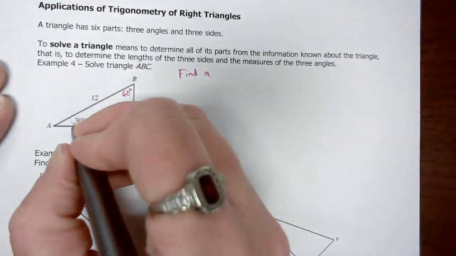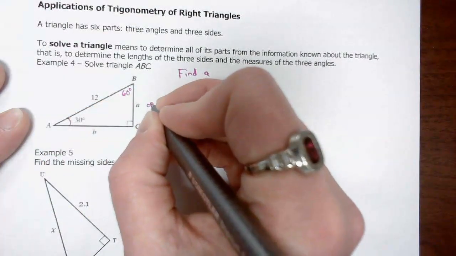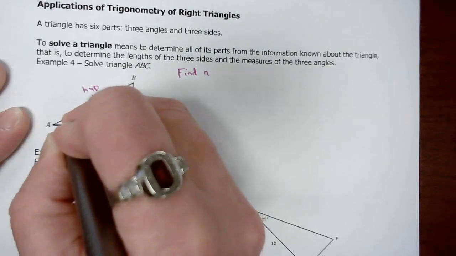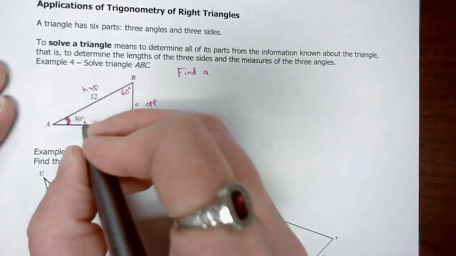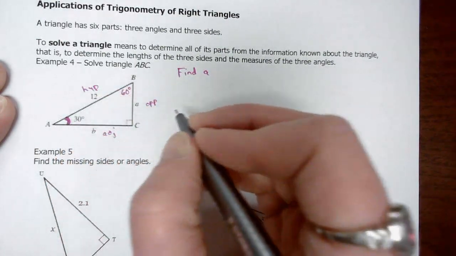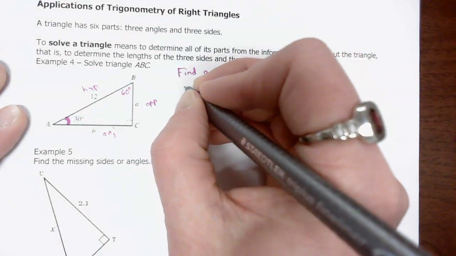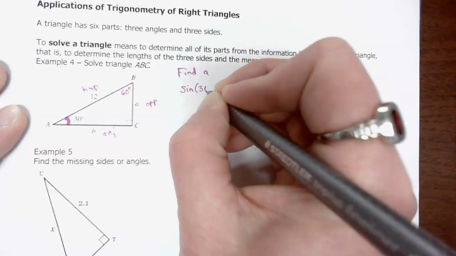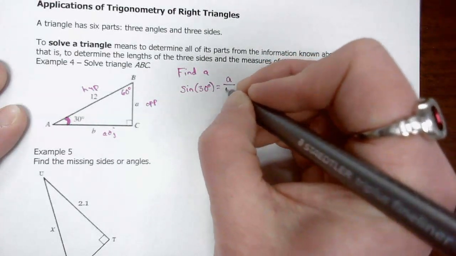Well, side A, if I'm using that 30 degrees, this would be considered the opposite, and this would be the hypotenuse, which I'm going to use because it's the one that was given to me. So opposite would be A, hypotenuse is 12, so opposite over hypotenuse is sine. So sine of 30 degrees equals opposite over hypotenuse.